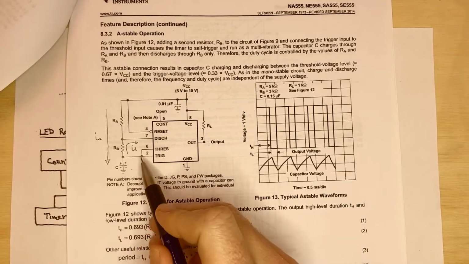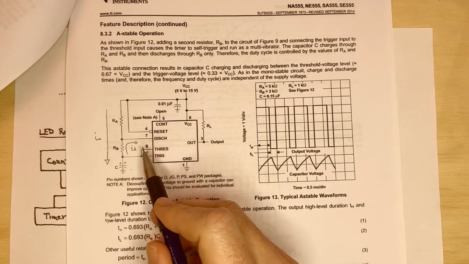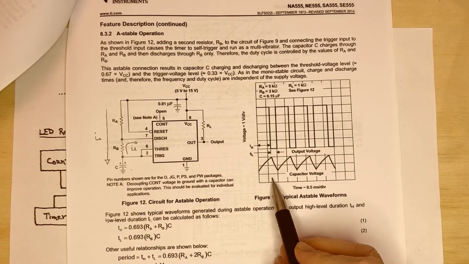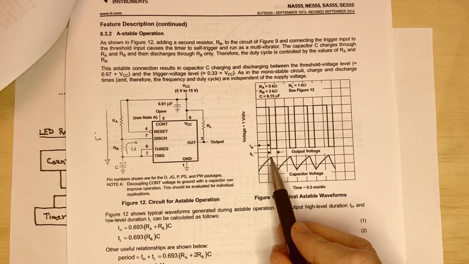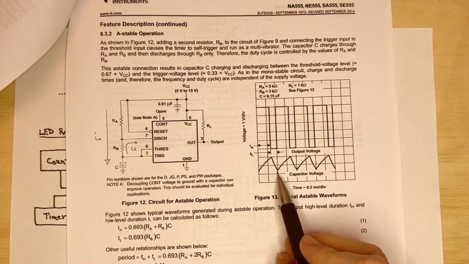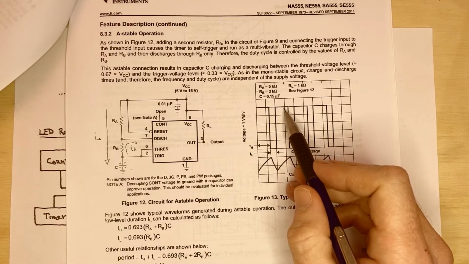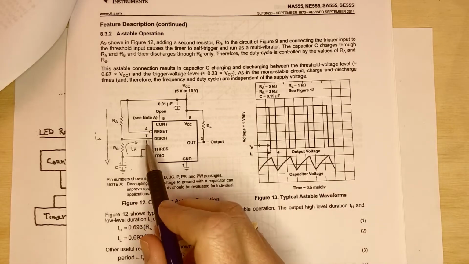And as the capacitor discharges its current through pin 7, the voltage here is going to drop. And again, if we look at the plot here, we can see the capacitor voltage start to drop down. Now, once it hits its lower threshold, the output is immediately going to jump back high. And when it jumps back high, well, pin 7 here is going to become an open circuit again.